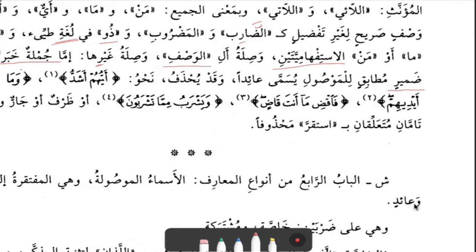Yusamma aida. That pronoun would be called a returner. وقد يحذف, and it could even be omitted, that pronoun. So then you just say there's taqdir. It will be clear for you, inshallah.